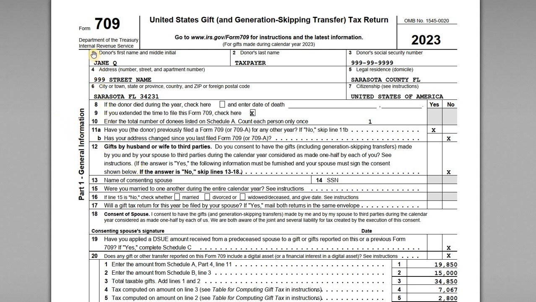Alright, for this video I want to cover a sample Form 709, which is a U.S. gift and GST tax return. This is for the 2023 tax year, and in this scenario we have a donor, Jane Taxpayer, who gifts cash and publicly traded securities to her daughter. So this needs to be reported on a 709.